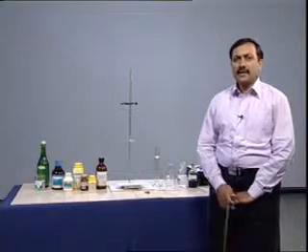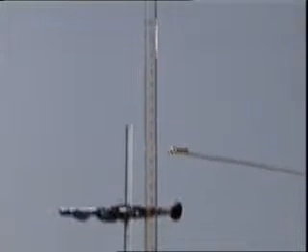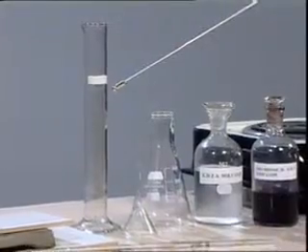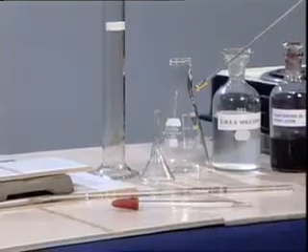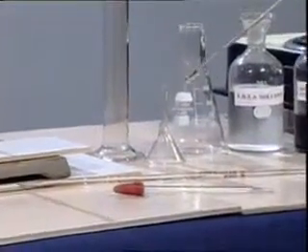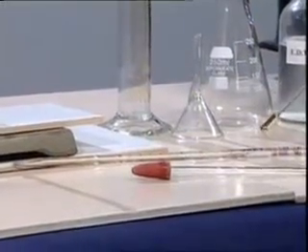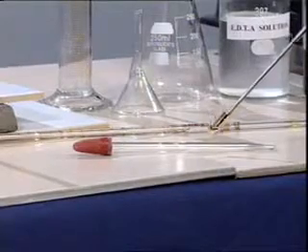We need simple glasswares like burette of 25 or 50 ml capacity with a burette stand, a measuring cylinder of 100 ml capacity, conical flask of 250 ml capacity, glass funnel, a pipette of 1 ml capacity and a dropper.